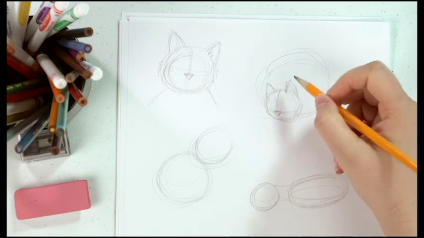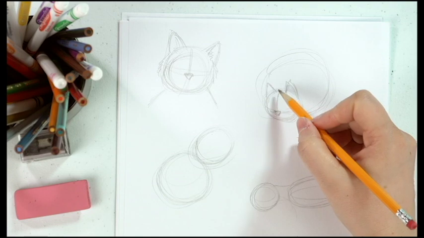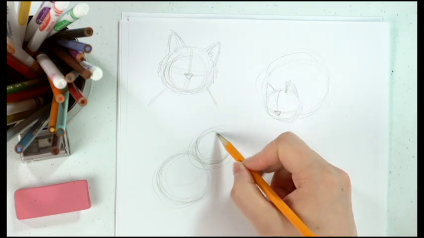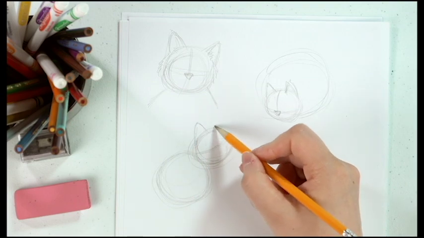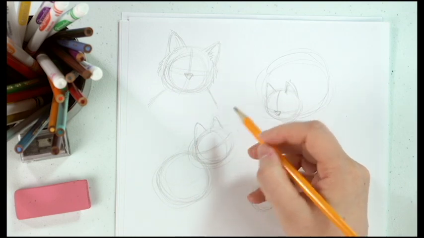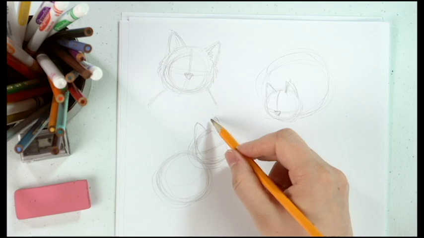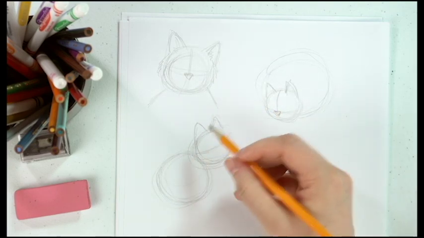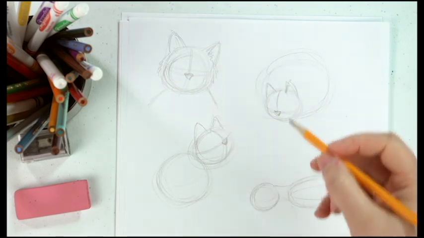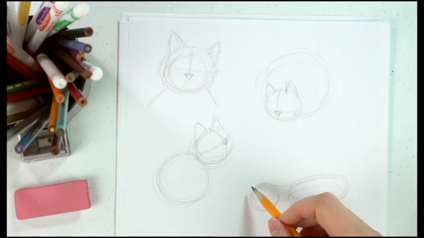And the ears go up in these top corners. So depending on where you put the crosshair, here we've got this cat looking up. So I have to keep the ear over in that quadrant. Nose is going to be over here. We've got lots of different angles.